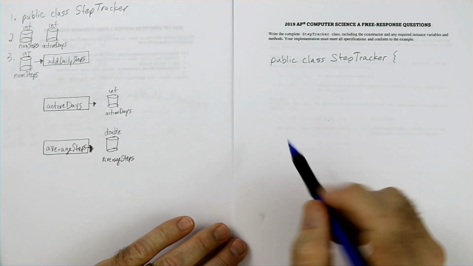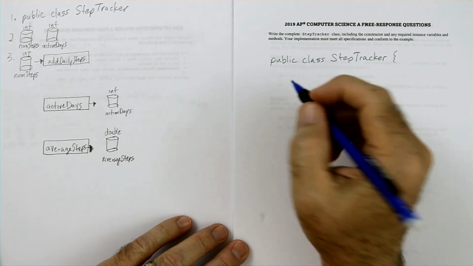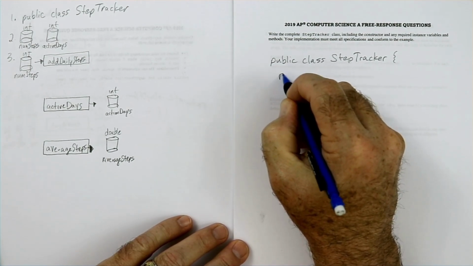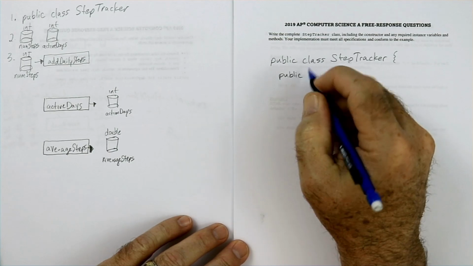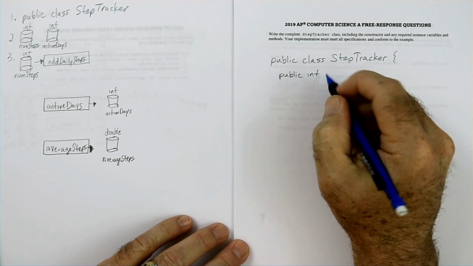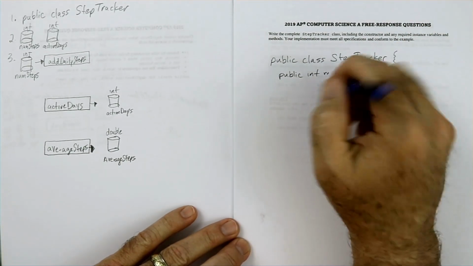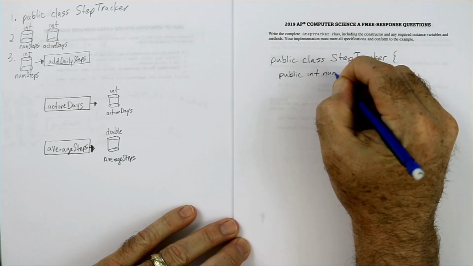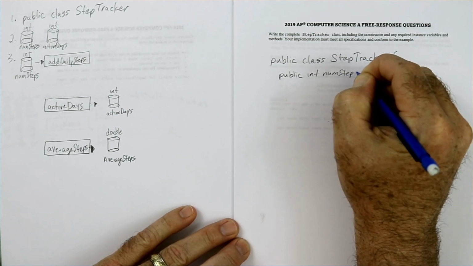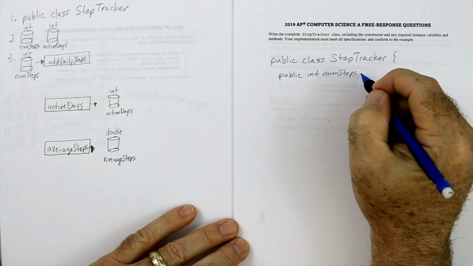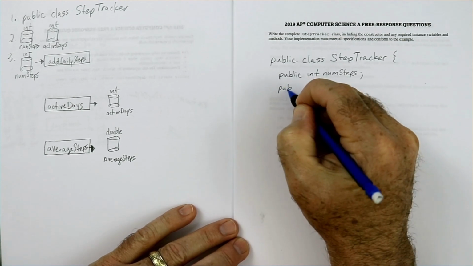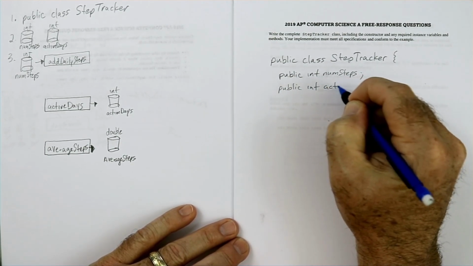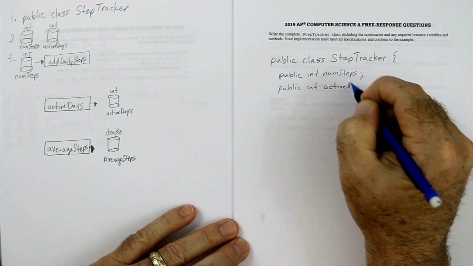All right, so your instance variables are going to be the first thing you do. So let's go, public int num steps. And I'm just taking it right from here. All right, public int active days.